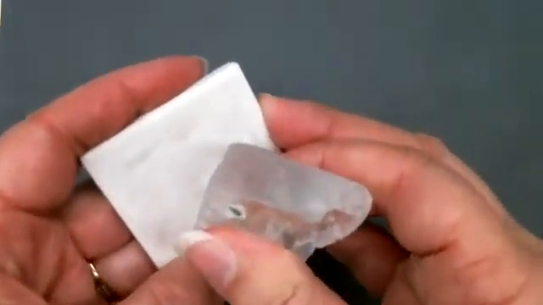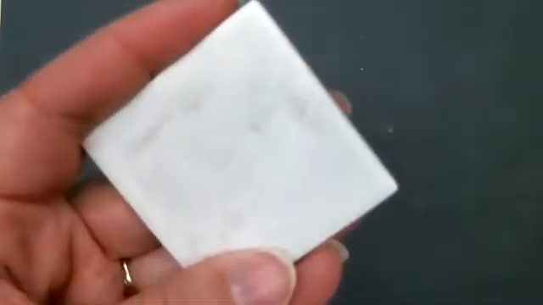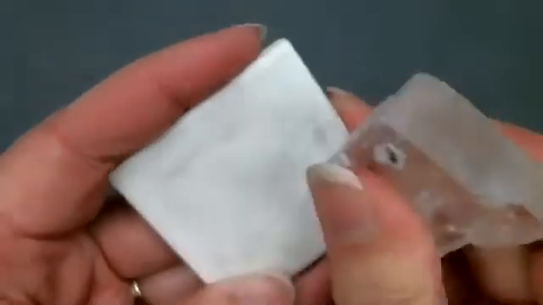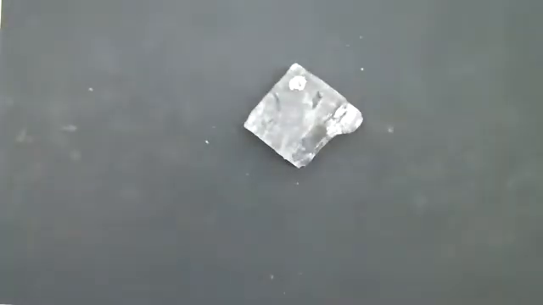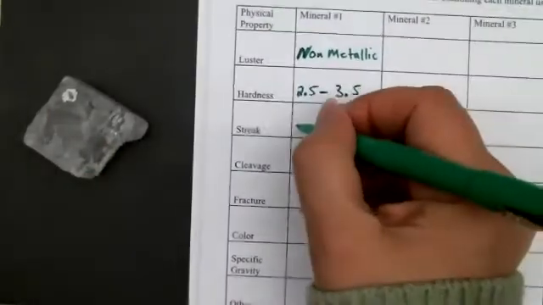All right, next is streak. And for streak, I'm going to use a streak plate. So I'm going to simply take my mineral and drag it across the streak plate, and it leaves behind a white powder. So the streak of my mineral is white. So I'm going to record that as well.